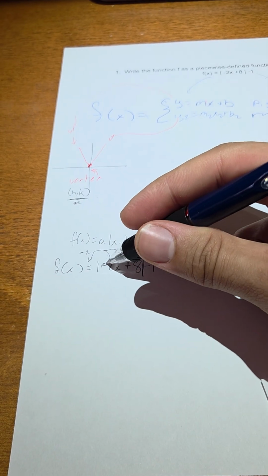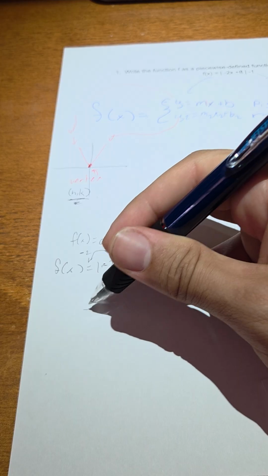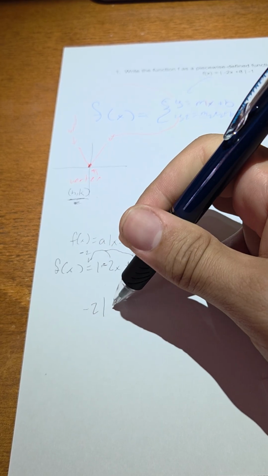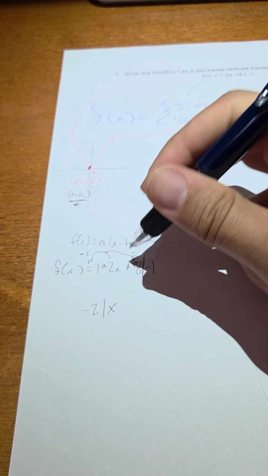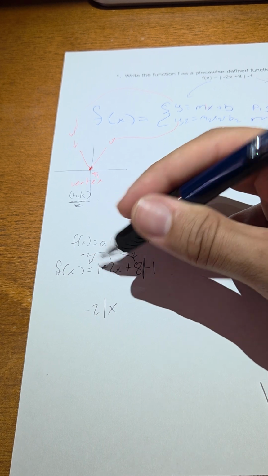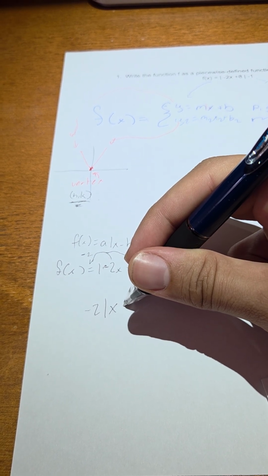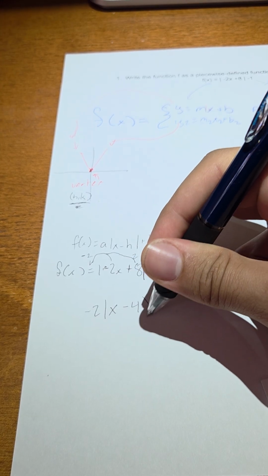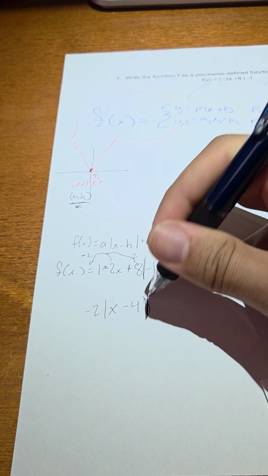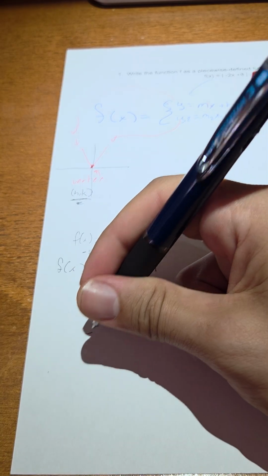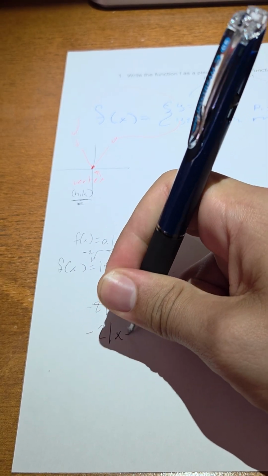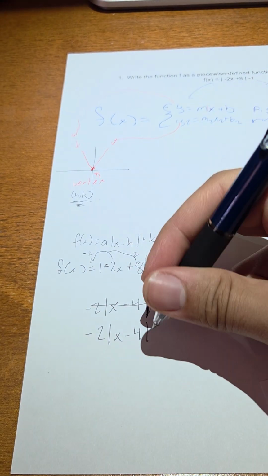Negative 2 divided by negative 2 is just 1, and then 8 divided by negative 2 is just minus 4. My bad, sorry, guys. Negative 2, open absolute value, x minus 4, close absolute value, minus 1.